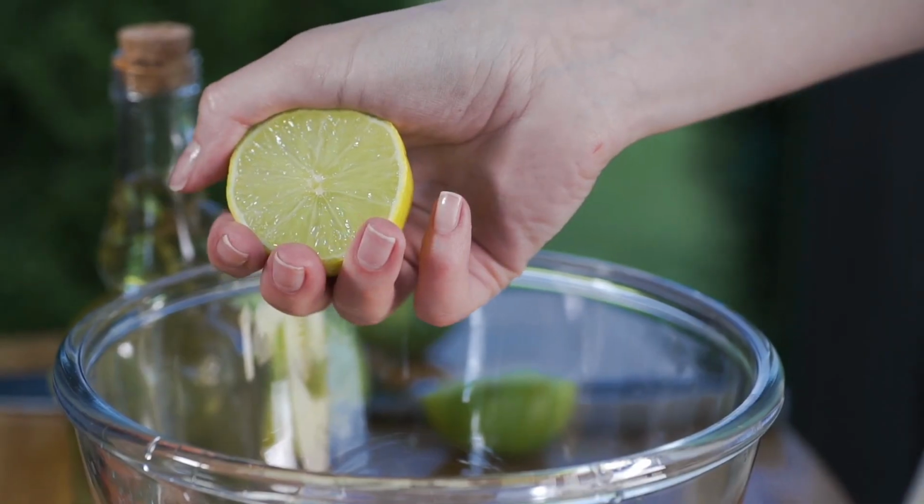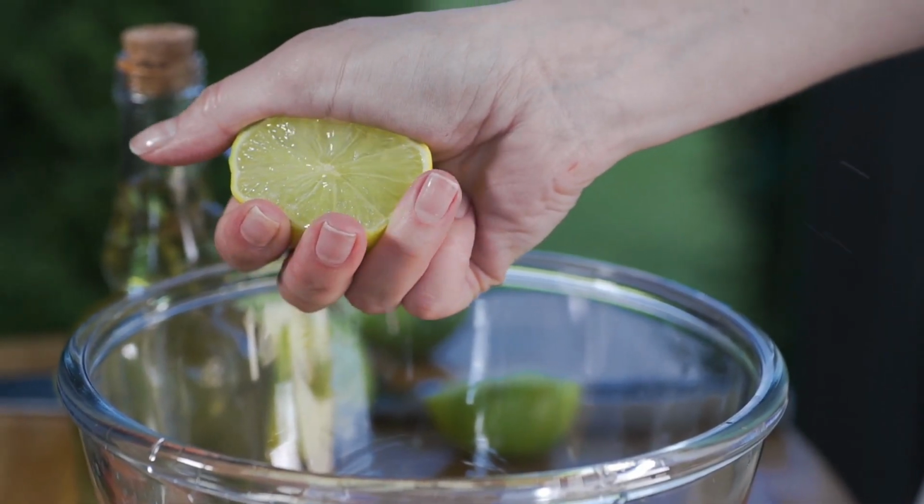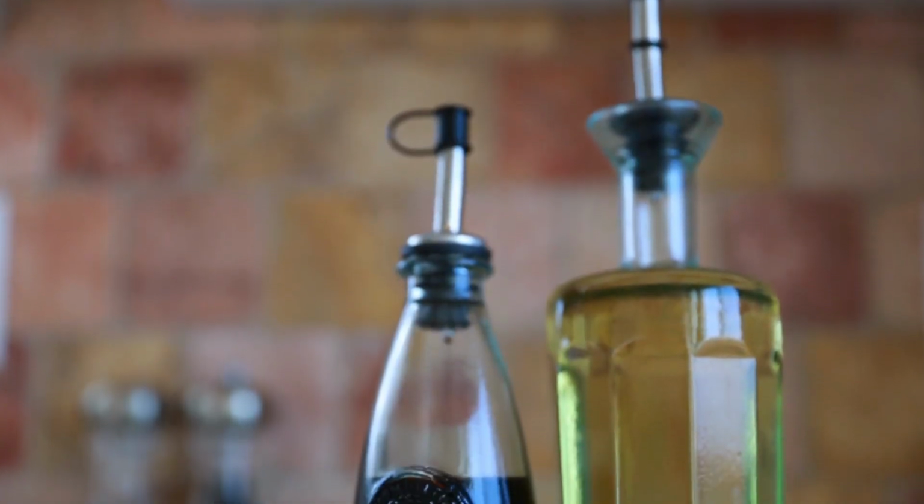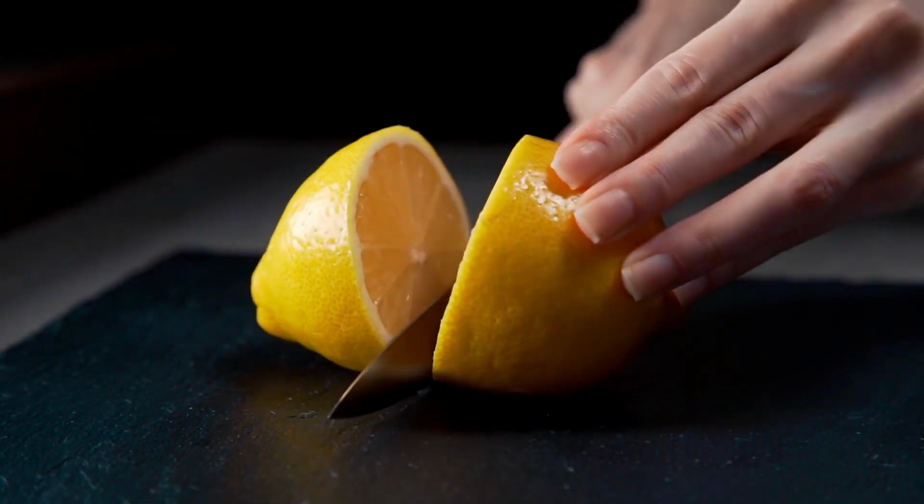Use natural cleaning products. Using natural cleaning products can help reduce the amount of dust and chemicals in your home. Try using vinegar, baking soda and lemon juice to clean surfaces.